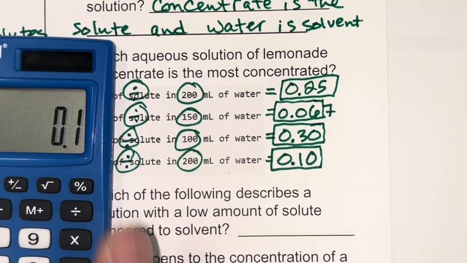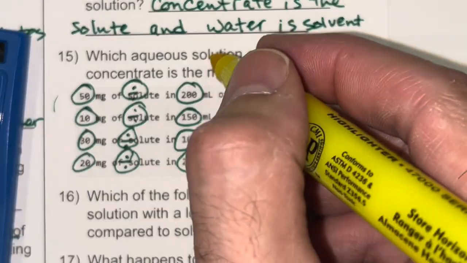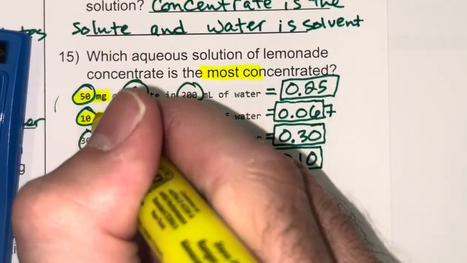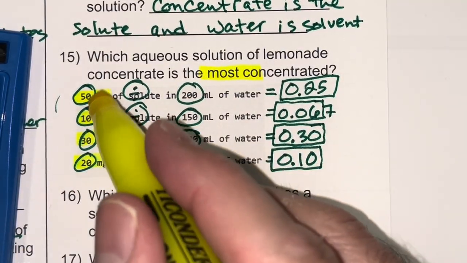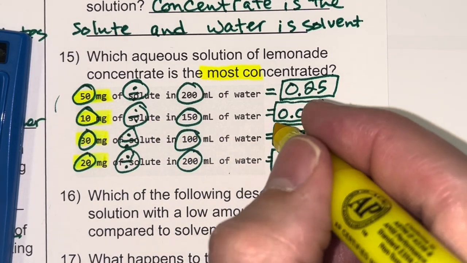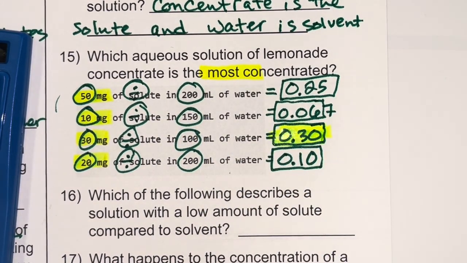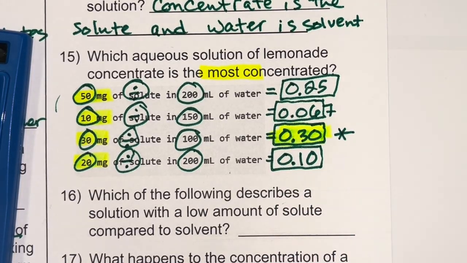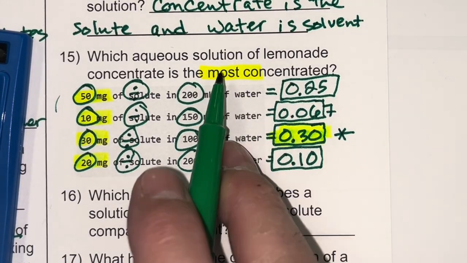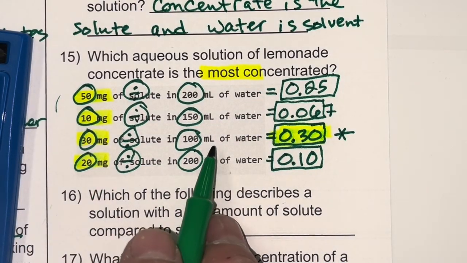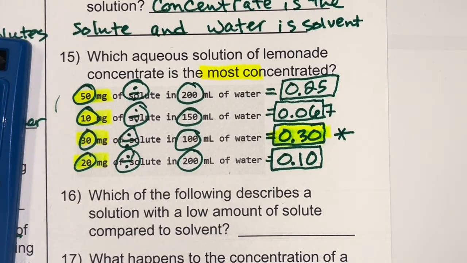And the question is asking for which one is the most concentrated. So we want the highest solute to solvent ratio. And that looks like it's going to be right here at 30%. So that would be the most concentrated solution, the most solute that's being mixed in the amount of water.